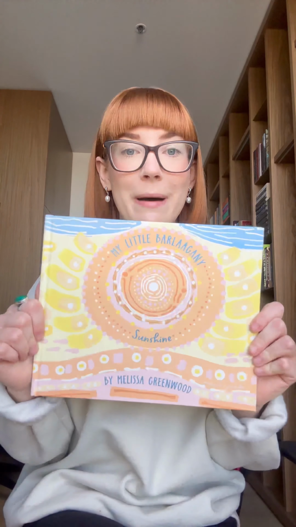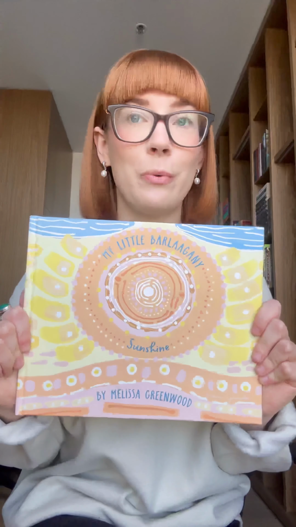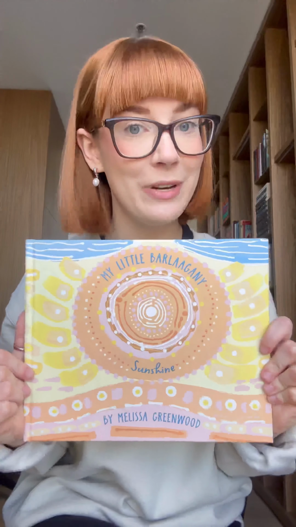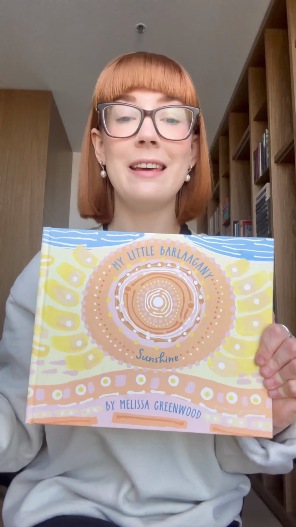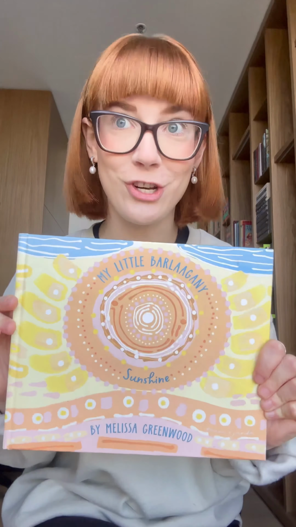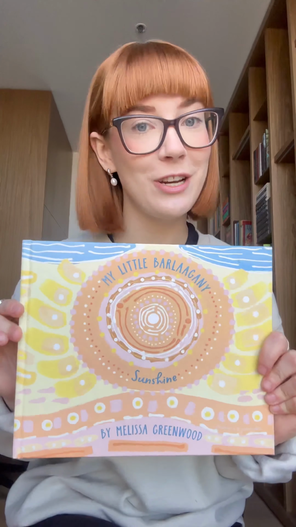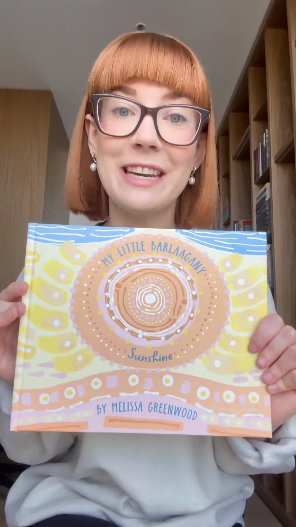For my placement resource, I have chosen a storybook. I have chosen the story My Little Barlogny by Melissa Greenwood. This book is a beautiful illustration of the relationship between the sun and the moon and how everyone has a relationship with the sun and the moon. And the best part is it uses Mirrabe language from the Bundjalung Nation to introduce words for sunshine and moon, which is Barlogny for sunshine and Gadini for moon.